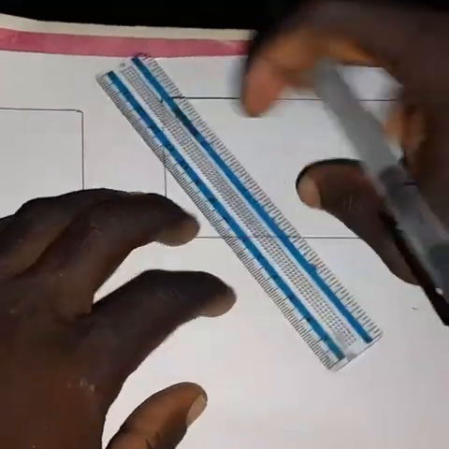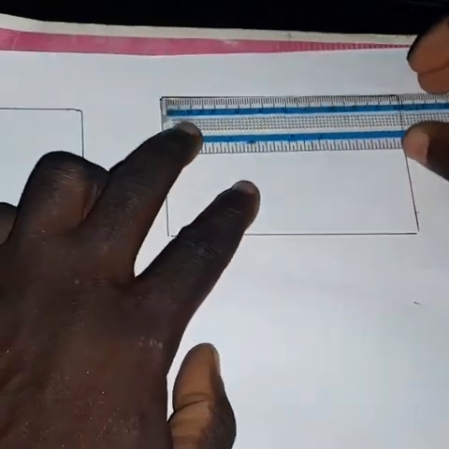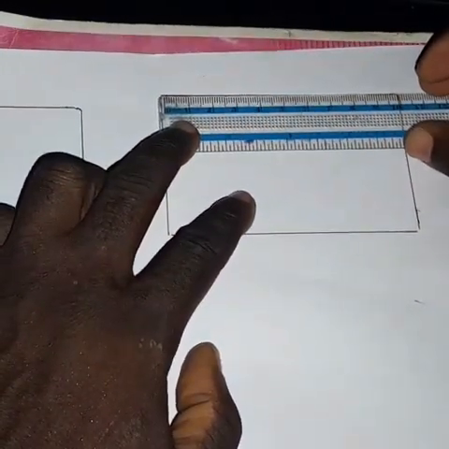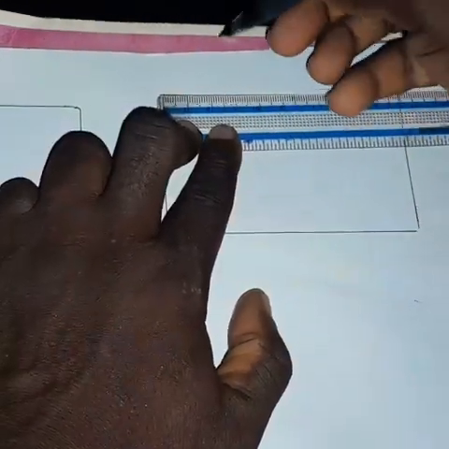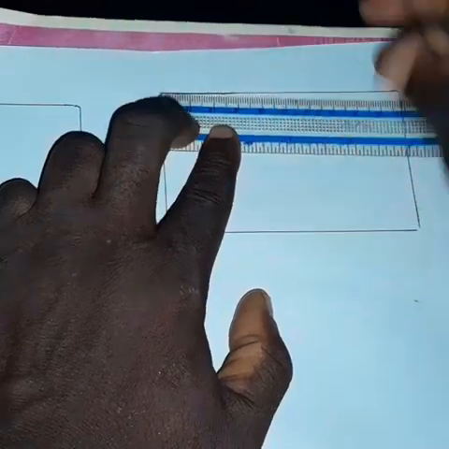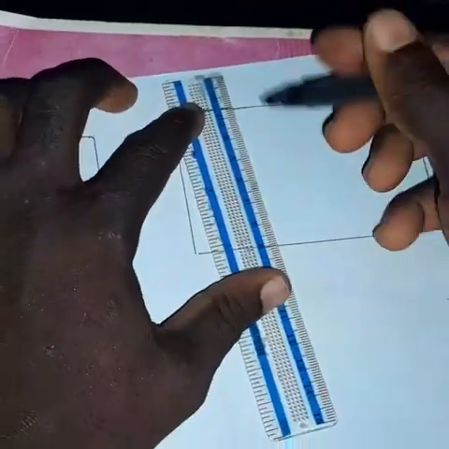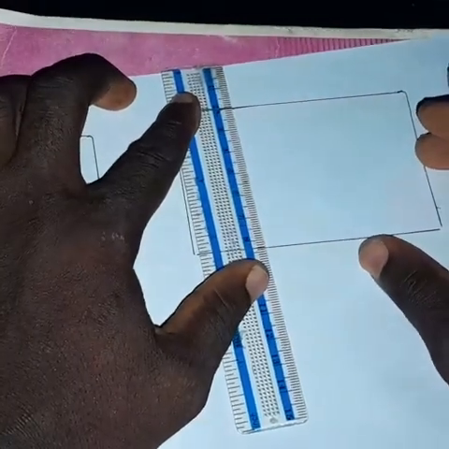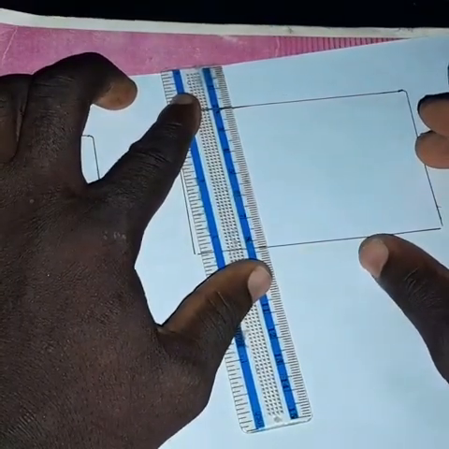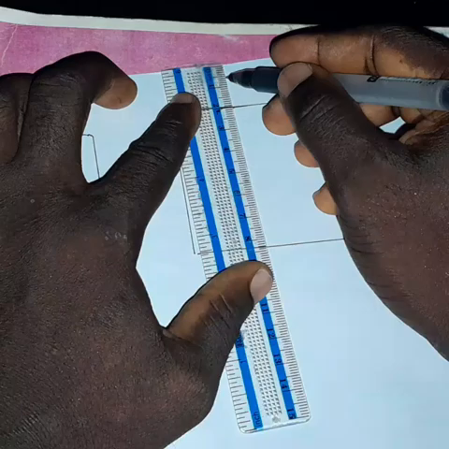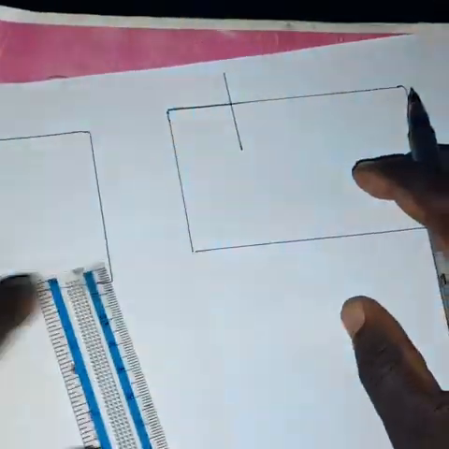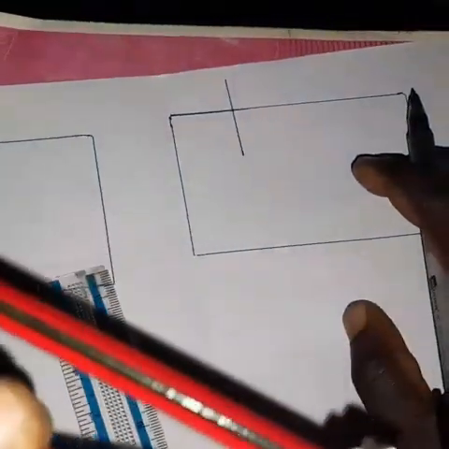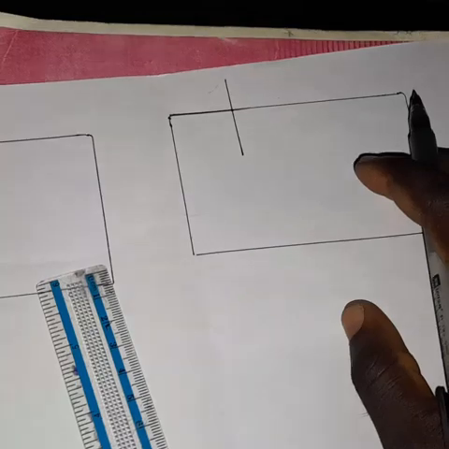So I'm going to measure 2.5 centimeters from this point. So this is 2.5 here, around this point. So I'll place this, ensure that one of the markings on the ruler is straight on top of the line. That will give you 90 degrees. Okay, so I'll draw this way. Remember that this must not be adjusted again. You have to leave it this way.